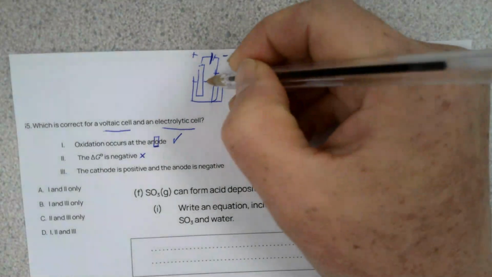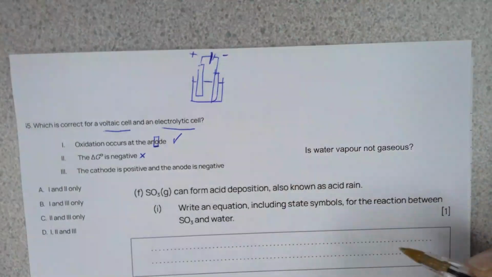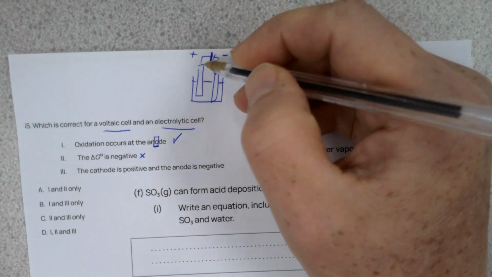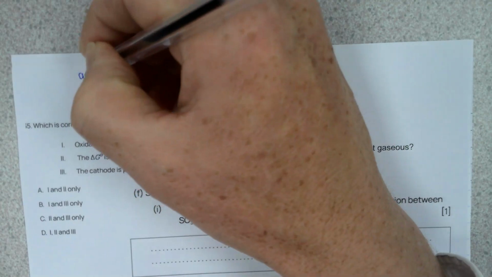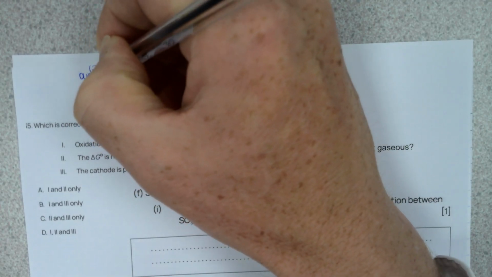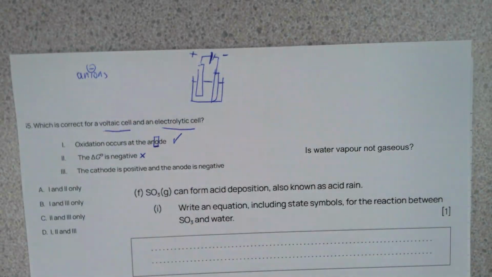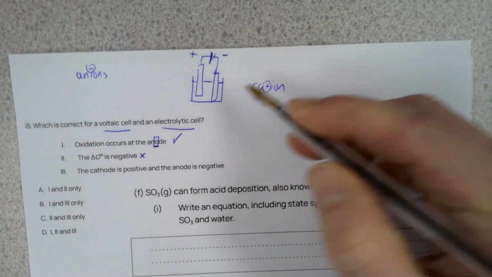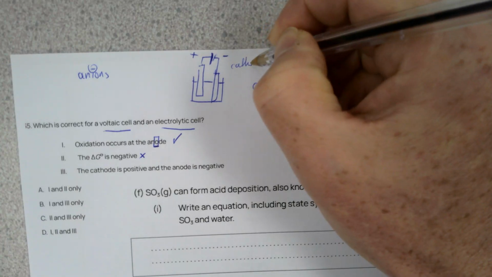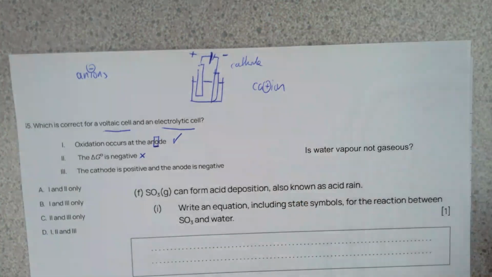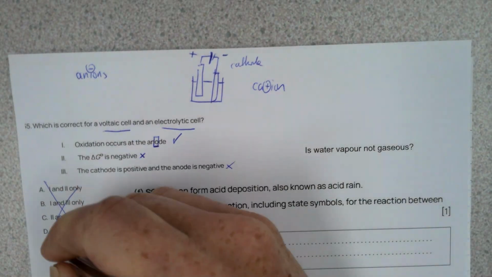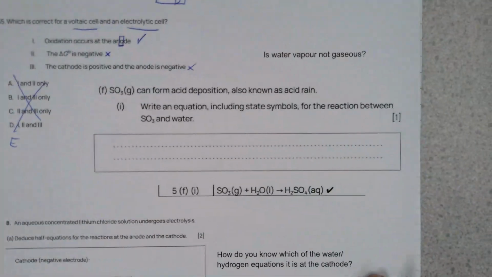We know the negative ions go to the positively charged electrode, and we know those negatively charged ions are called anions because they've got a minus in the middle of the word, and we know the positively charged cations, which conveniently have got a plus in the middle of the word, go to the cathode. So you can remember that cathode is negative, and that's easy to remember. It's the other way around for voltaic cells, so that ain't right either. So none of these make sense to me. So the answer is E, one only.